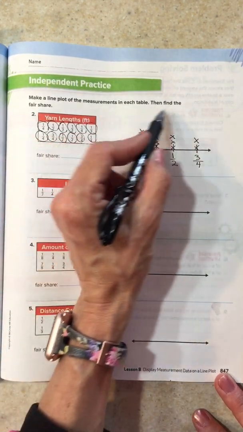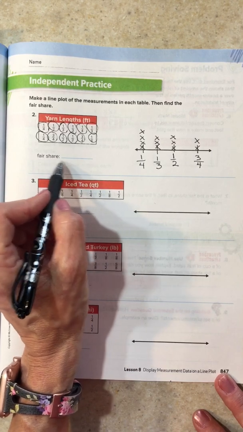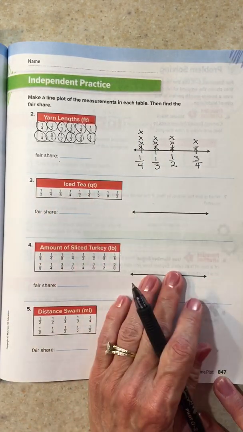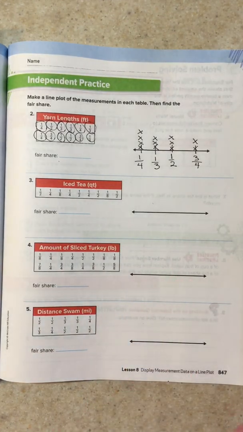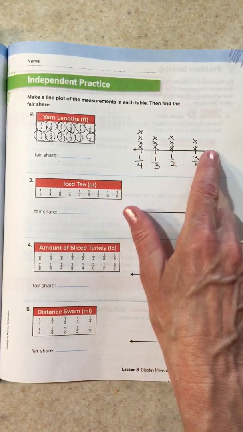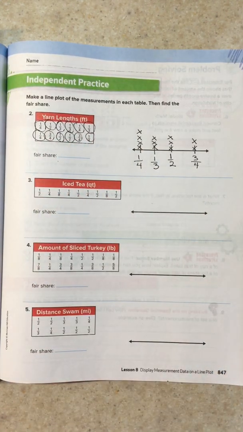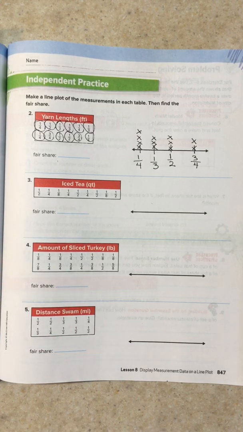Now we need to add them all up and find the fair share, which is the average. So we're going to add all these fractions up, and then we're going to divide it by the number of X's, or the number of items that were added together. I'm going to use my whiteboard just for more space for working on. So here we go.